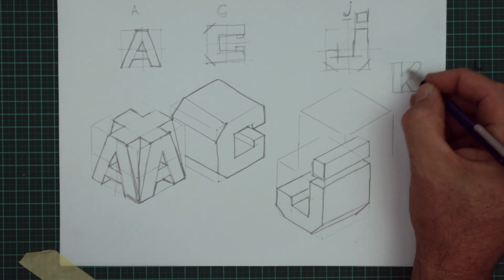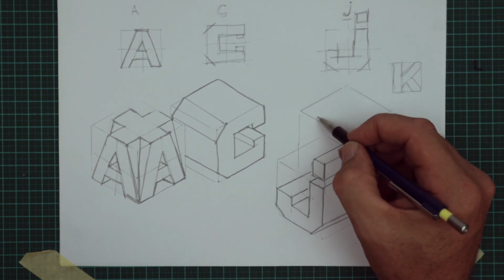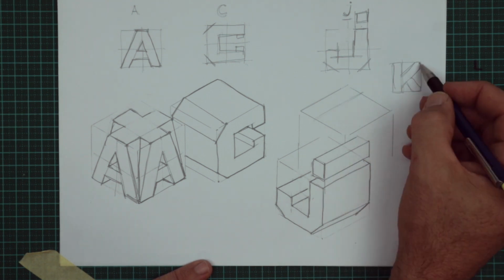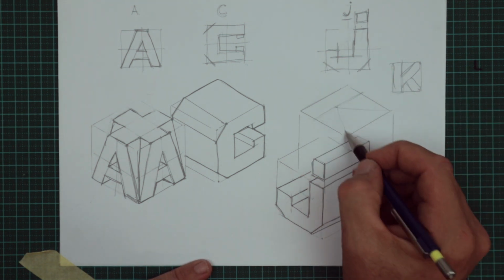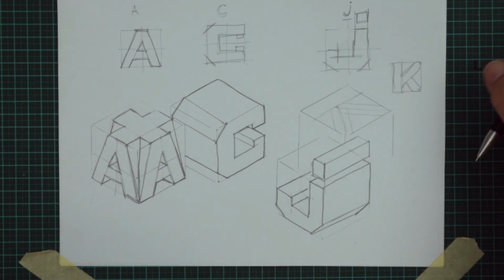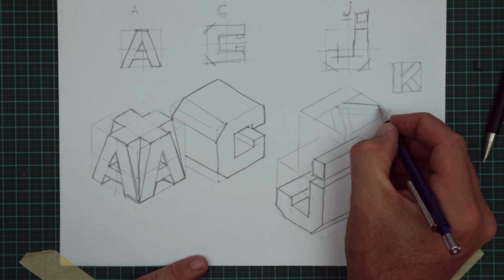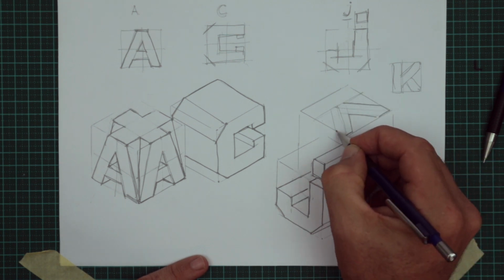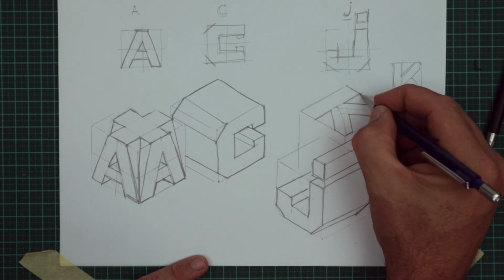So sketch it in, thicken it up. Let's have a go on the isometric. Each of the corners of the K, I'm sketching a light line first and then thickening it up. It's kind of an easy way to get started with this block lettering. Now you just need to go around the outside until you've got your K.